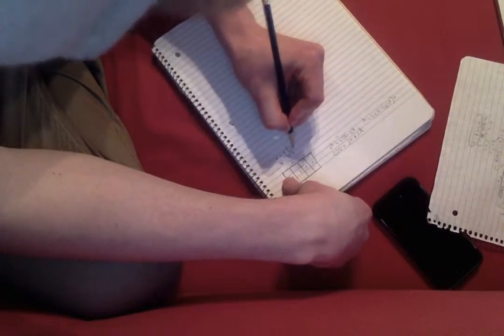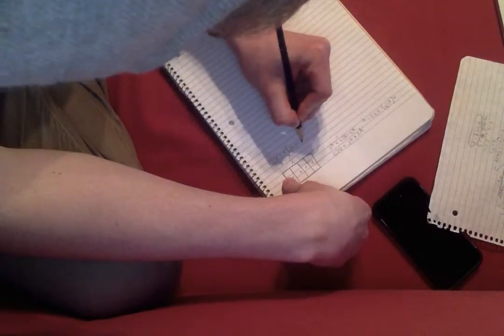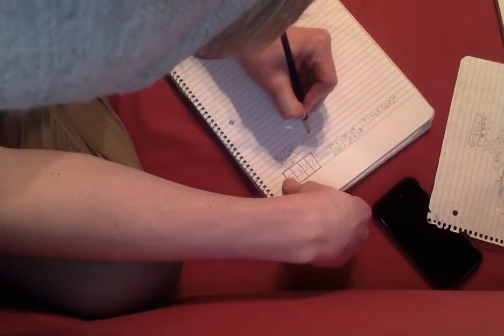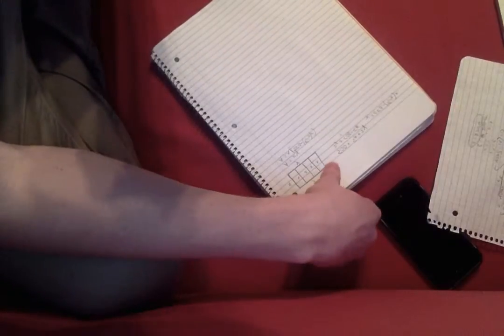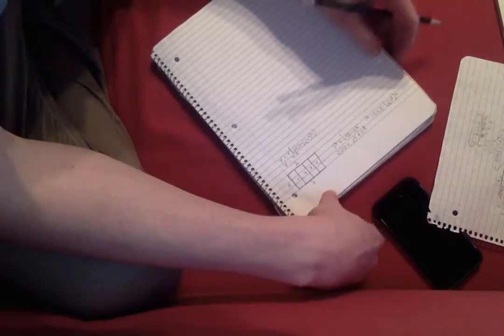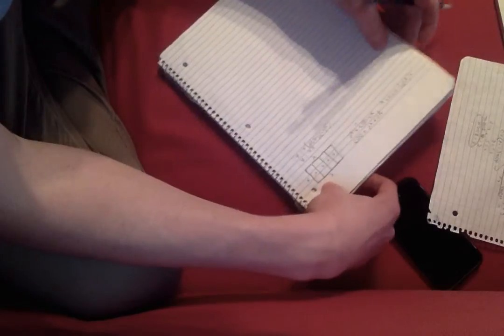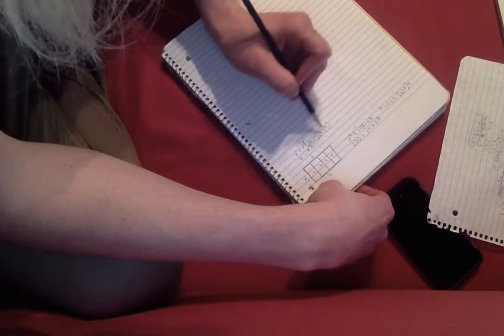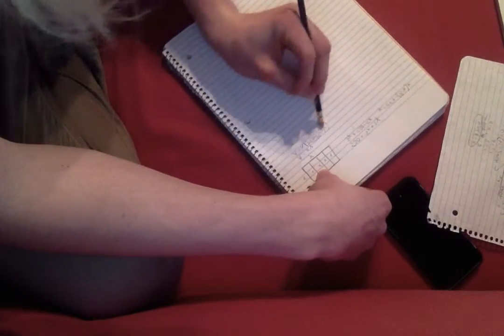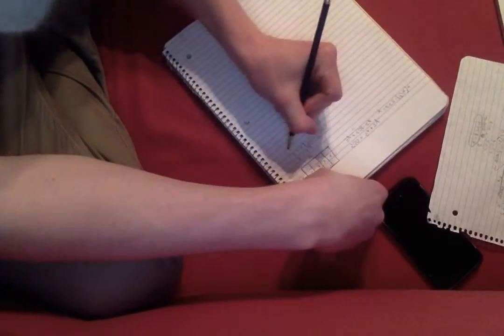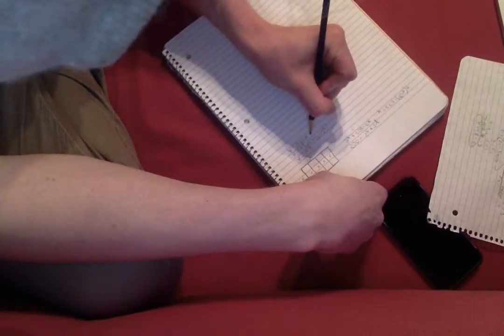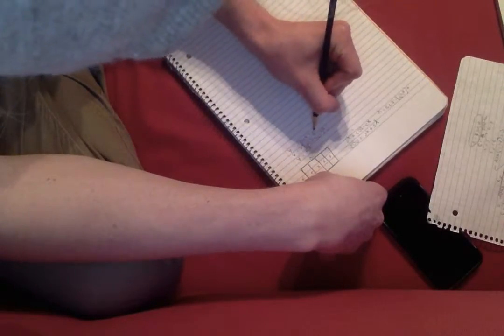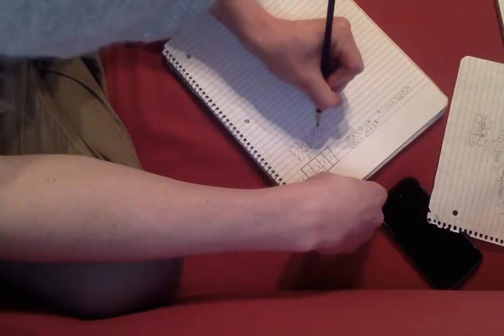X times 250 minus 5 over 2 x. And we'll throw that in parentheses so there's no confusion. And then I'm going to spread this x across the equation, whatever that's called. A equals 250x minus 5 over 2 x squared.